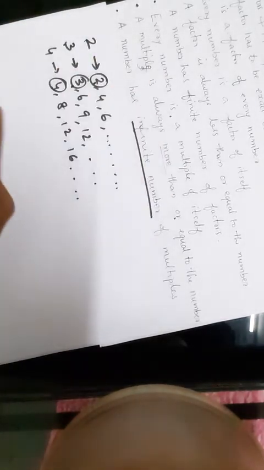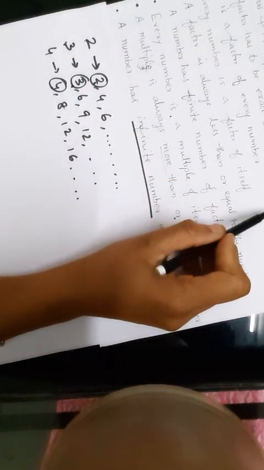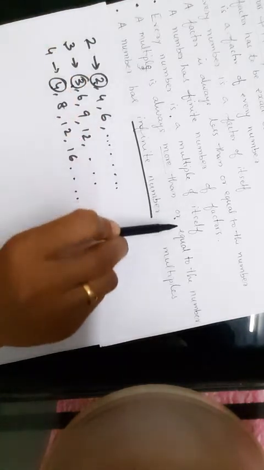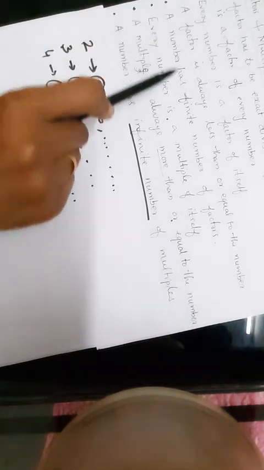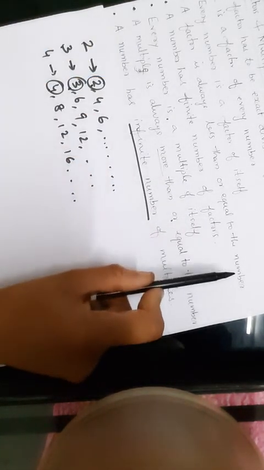So a factor has to be an exact divisor, and a multiple means it is a multiple. 1 is a factor of every number and every number is a factor of itself. So 1 and the number itself are always factors. And in the case of multiples, the number itself is a multiple. A factor is always less than or equal to the number.